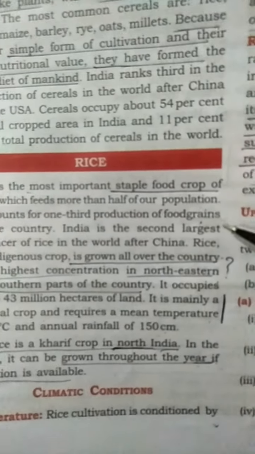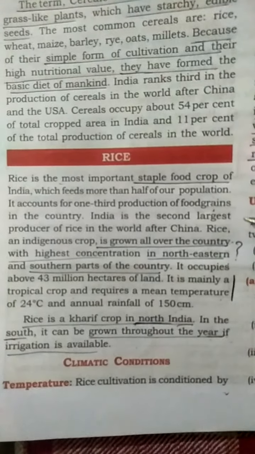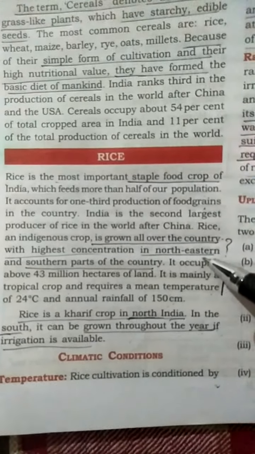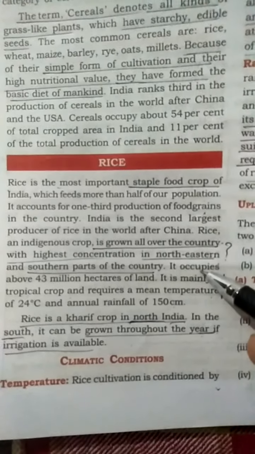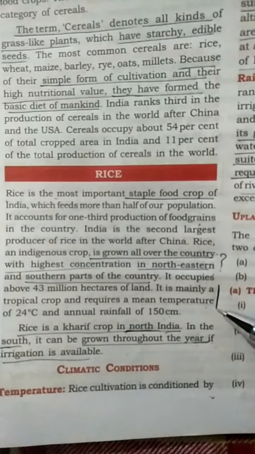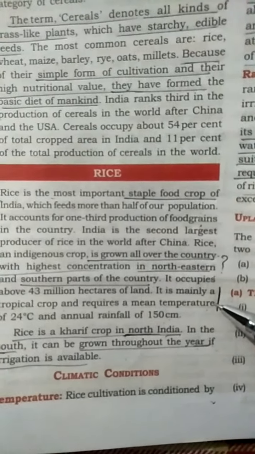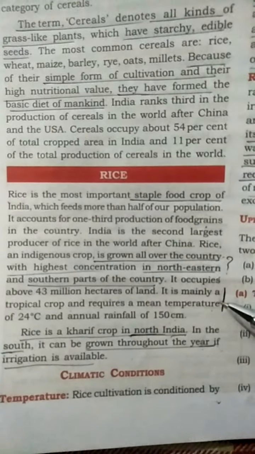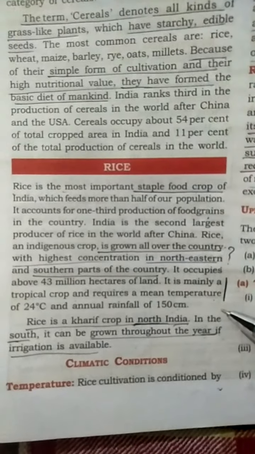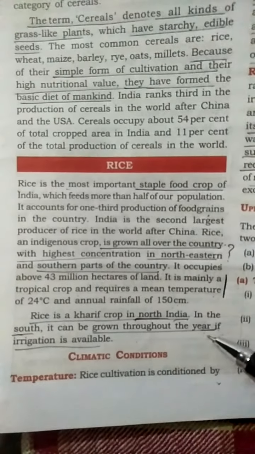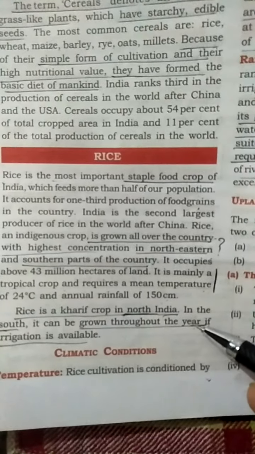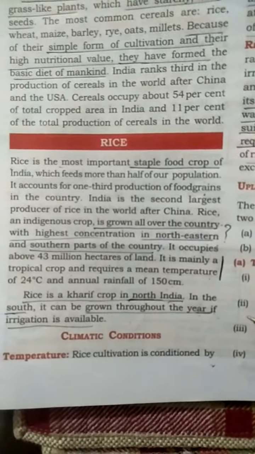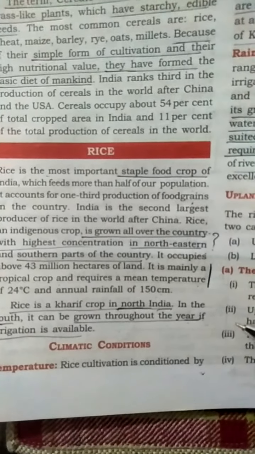Rice is the staple food crop of India and is grown all over the country with the highest concentration in northeastern and southern parts of the country. In the southern part, it is a tropical crop, requiring a mean temperature of 24 degrees Celsius and annual rainfall of 150 centimeters. Rice is a Kharif crop in North India, but in the South it can be grown throughout the year if irrigation is available.